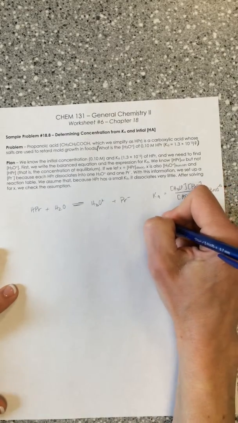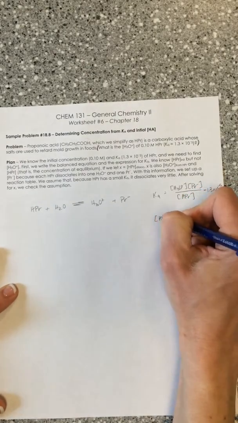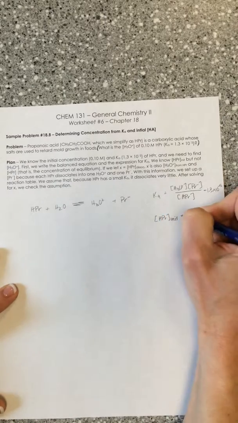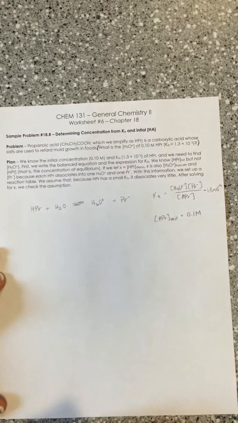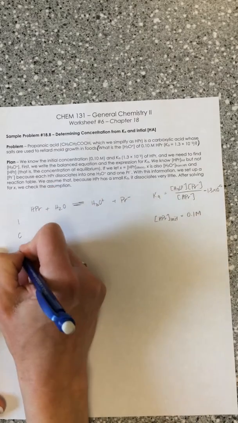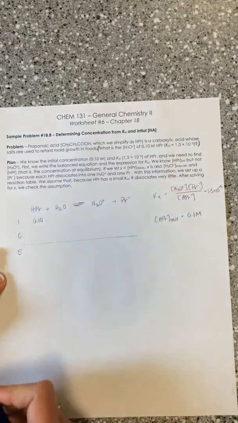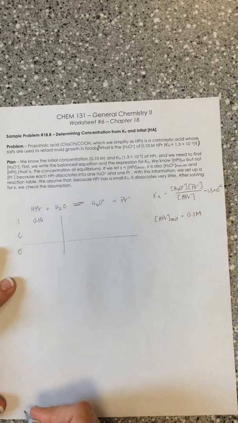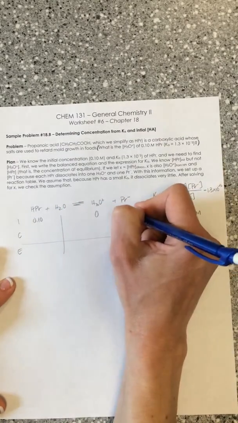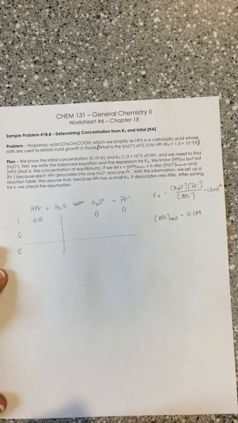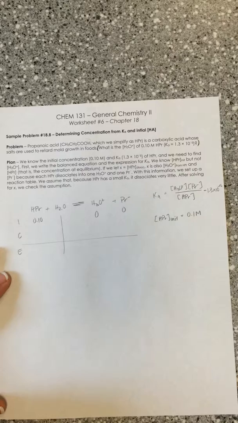We know that the initial concentration of HPR is 0.1 molar, so we're going to make our ice table here. 0.1 molar HPR. Water is not part of our equilibrium expression, and we're assuming negligible concentrations of H3O plus from water, and there are no other contributions to PR minus.